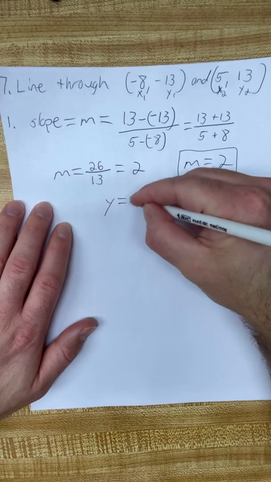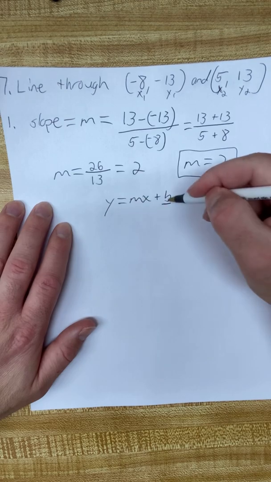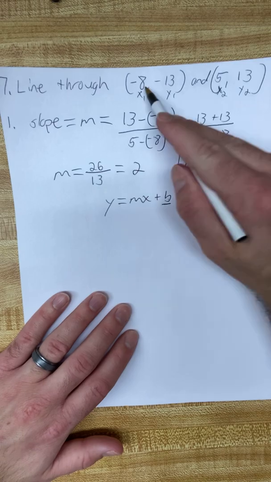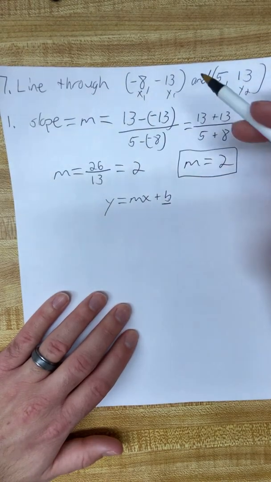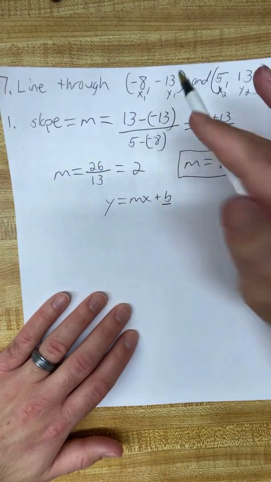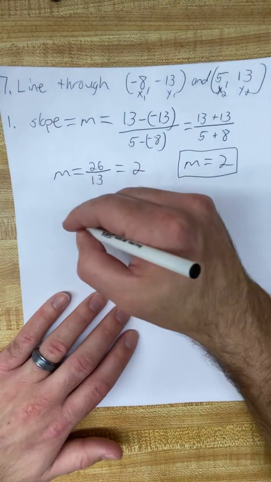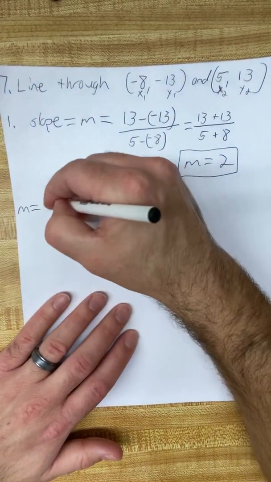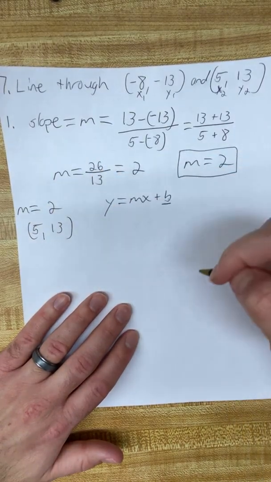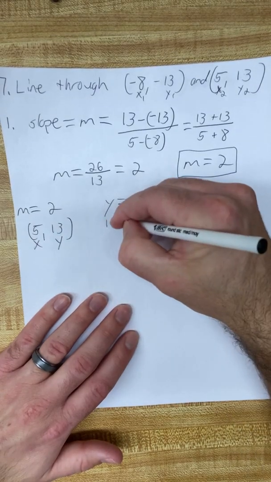So I'm going to use my slope of 2. Next up, we still have to figure out for y equals mx plus b, we still got to figure out b. We figured out m. Still got to get b here. So I can use either of these points, okay? When you're trying to figure out the equation of a line, you just need any 2 points on the line. It doesn't matter where they are, you just need 2 points on a line. In this case down here, x and y, they just got to be 2 points on the line. So we got m equals 2, and I'm just going to use that second point because both coordinates are positive. So we got 5 comma 13. 5 is my x, 13 is my y.